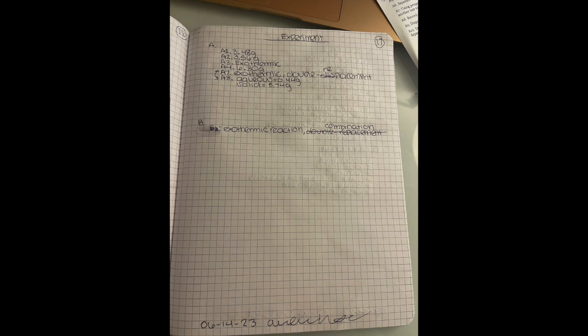Okay, and this is the second experiment page. On this page, I have my notes from reactions A and B, where I wrote the weights in grams that I got, if it's exothermic or endothermic. I wrote the type of reaction and the aqueous and solid mass.